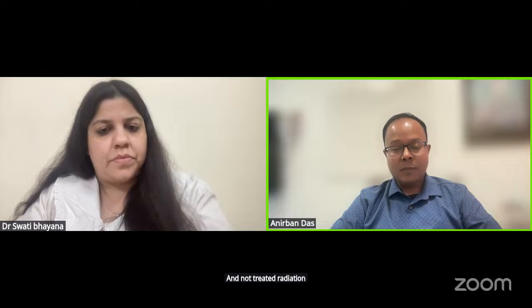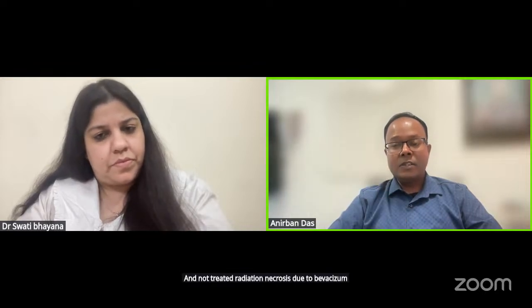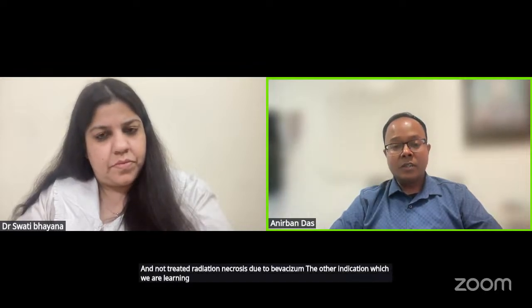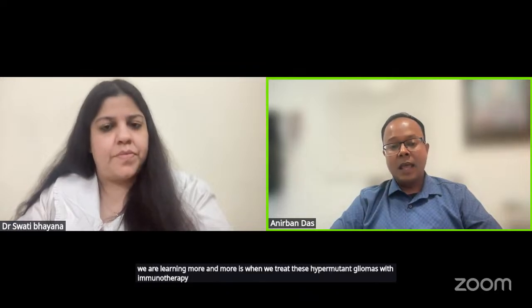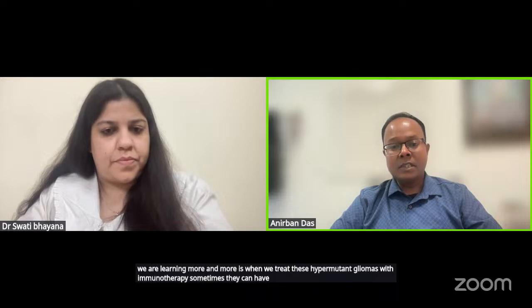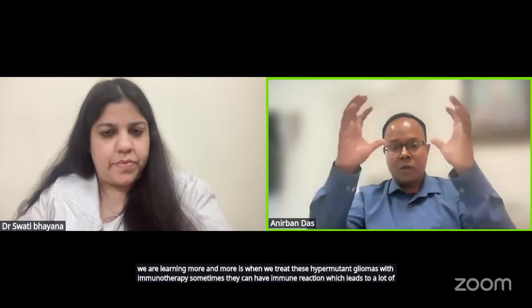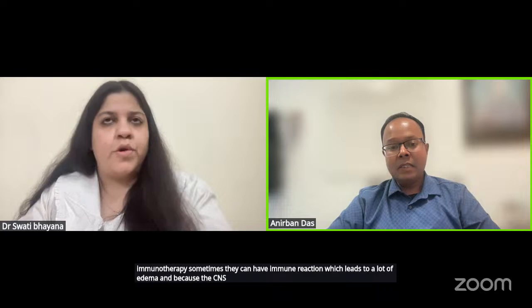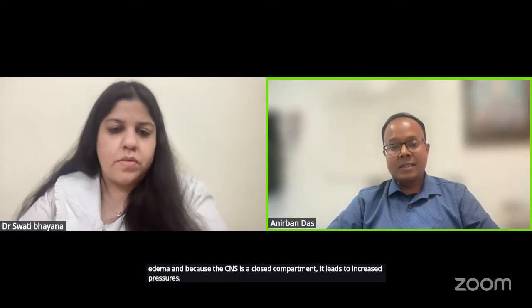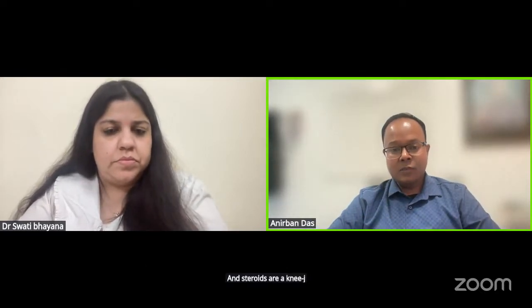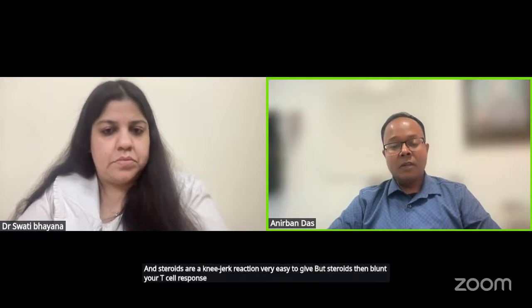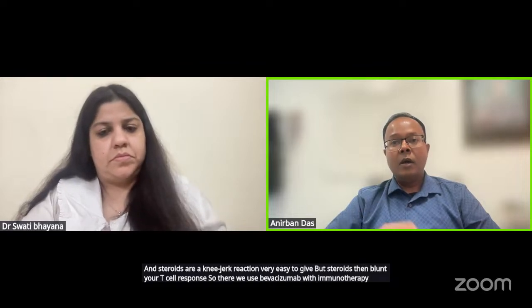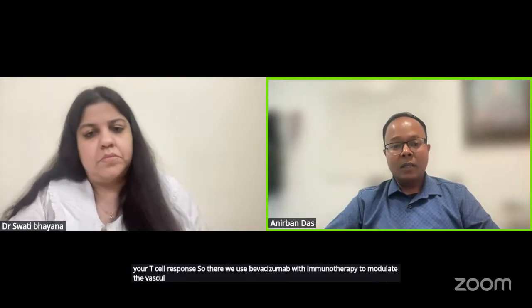The other indication, which we are learning more and more about, is when we treat these hypermutant gliomas with immunotherapy, sometimes they can have an immune reaction which leads to a lot of edema. And because the CNS is a closed compartment, it leads to increased pressures. Steroids are a knee-jerk reaction, very easy to give, but steroids then blunt your T cell response. So there we use bevacizumab with immunotherapy to modulate the vasculature so that the edema gets controlled.